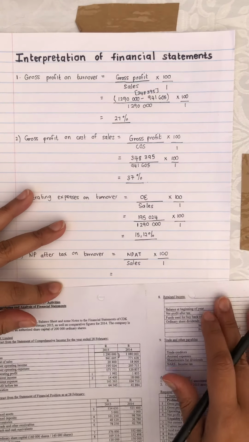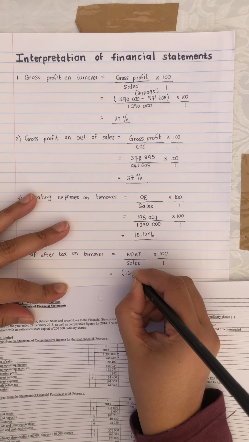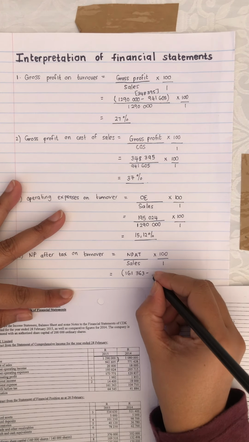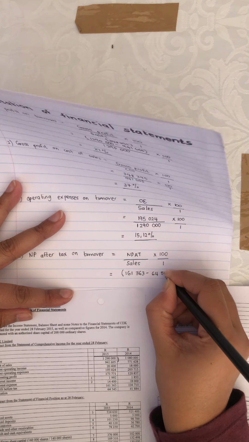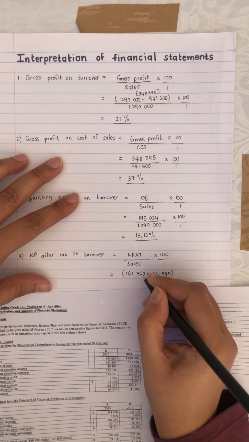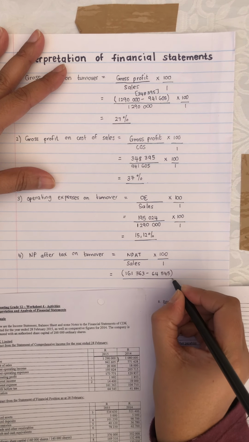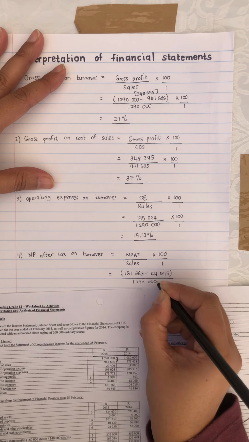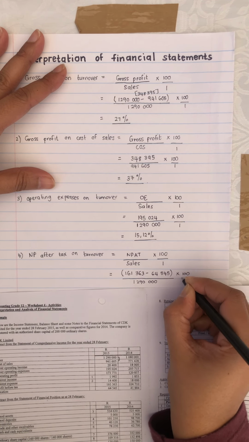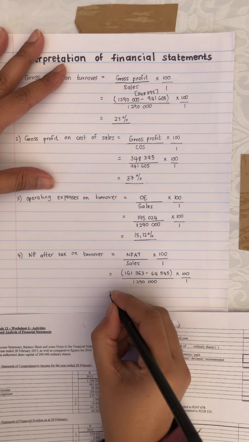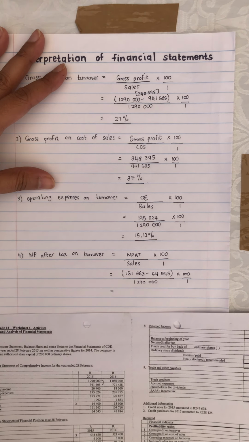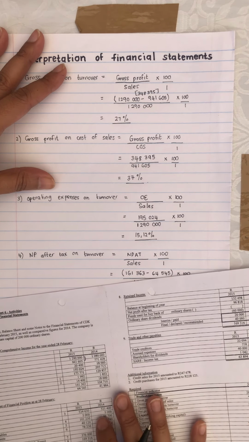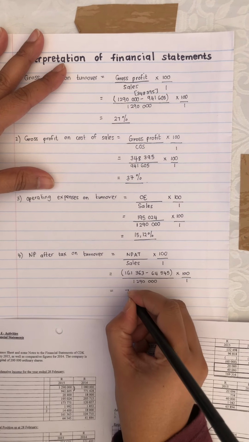So let's take 161,363, and we subtract the 64,545. Divide that by the sales of 129,000 times 100 over 1, and the answer that we get from our net profit after tax on turnover is 7.50%.